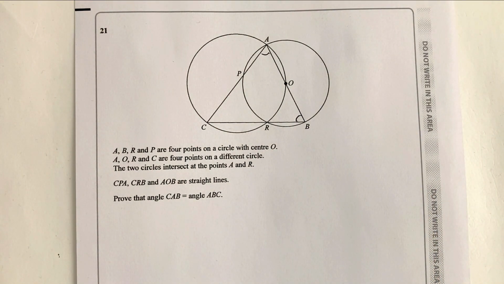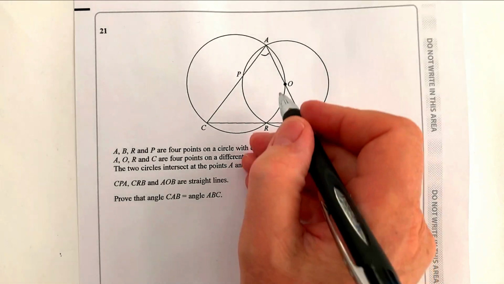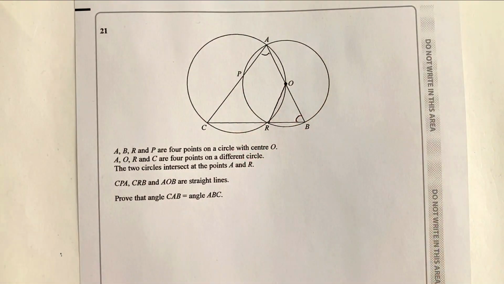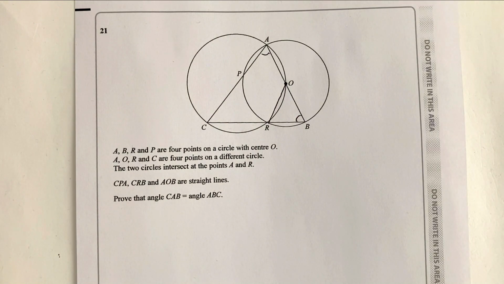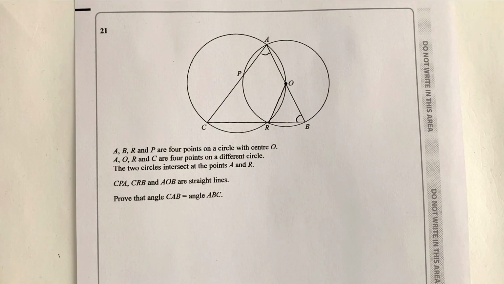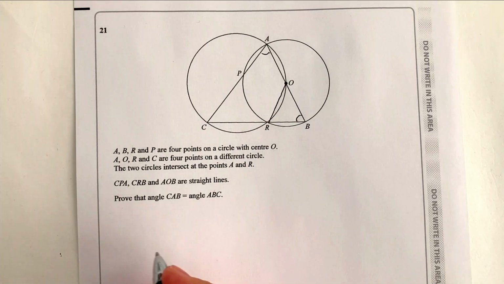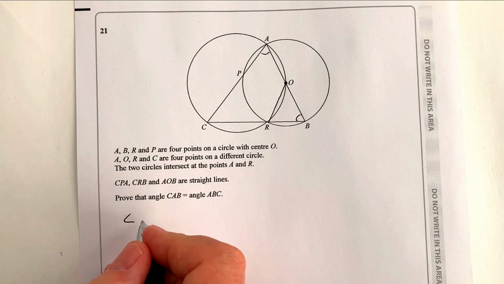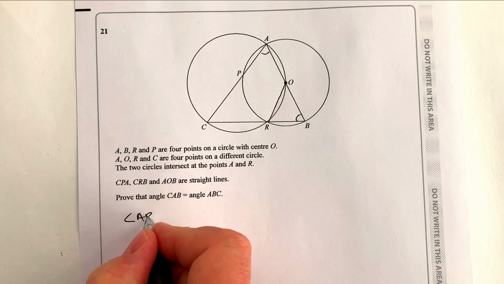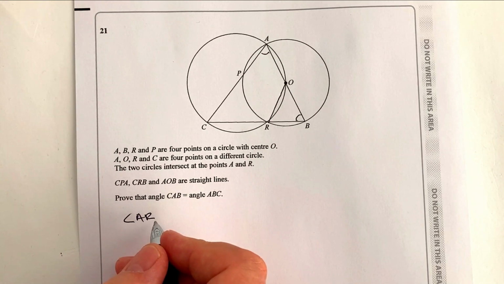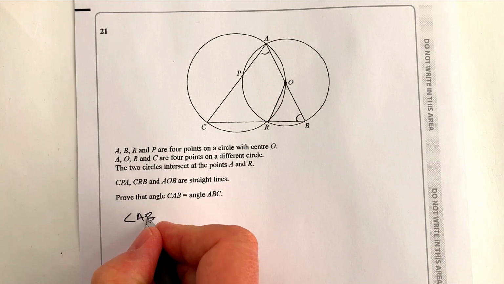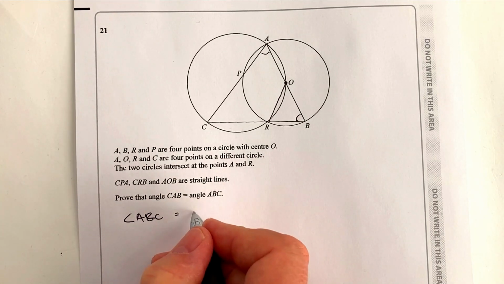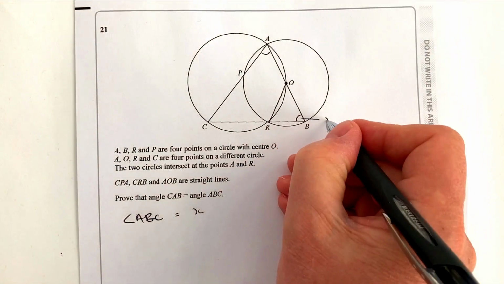Okay, so what I'm going to do is say, actually, if I draw a line here, what have I got? Well, actually, there I've got an isosceles. So if I say that angle ABC is going to equal X, which is this angle here.